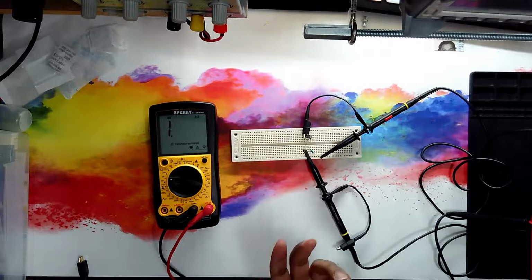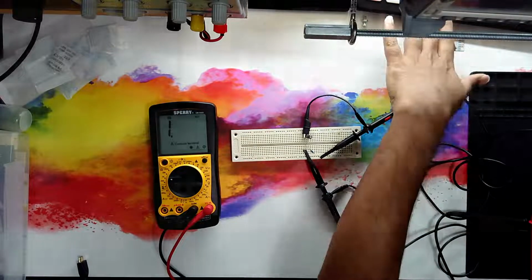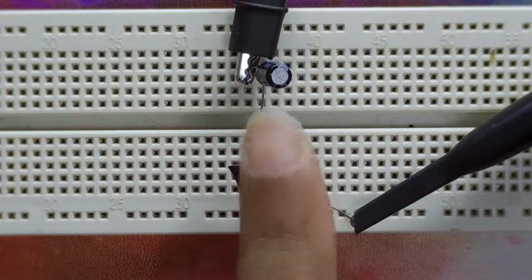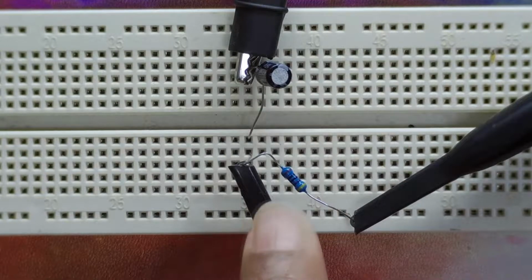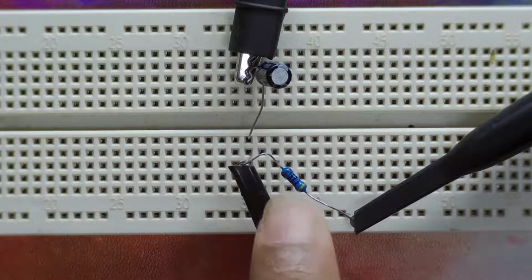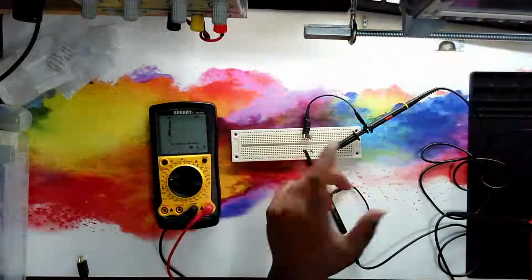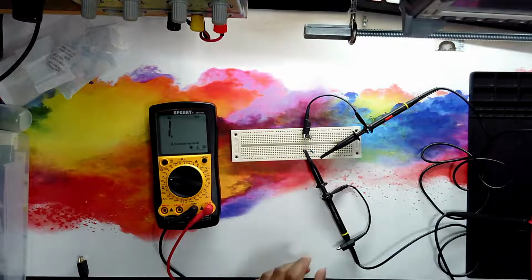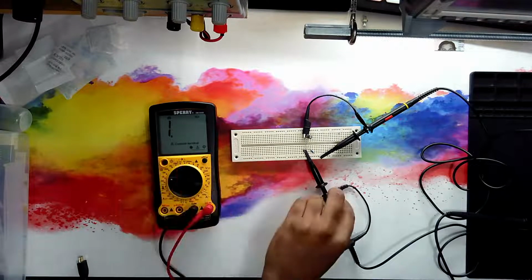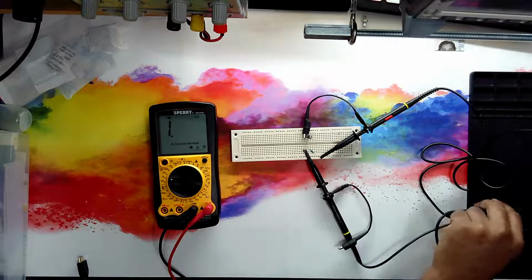So in a nutshell, I have a very simple RC circuit. Let me zoom in a little bit. This is a 47 microfarad electrolytic capacitor connected to a 463 ohm resistor, if I'm not mistaken. We can do some measurements just to double check. So I'm going to turn off all the outputs and just measure it with my multimeter over here.